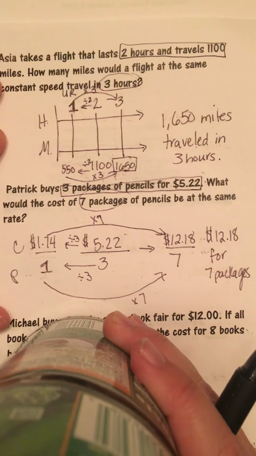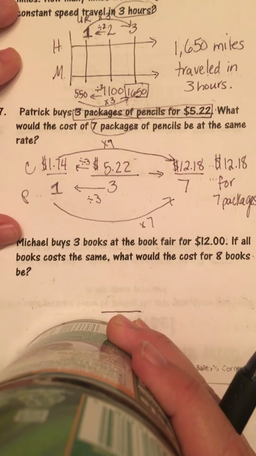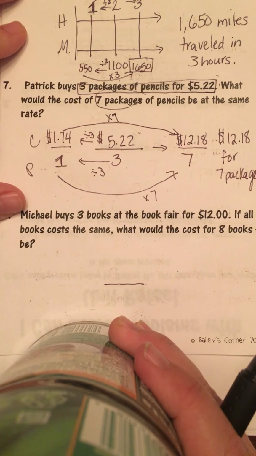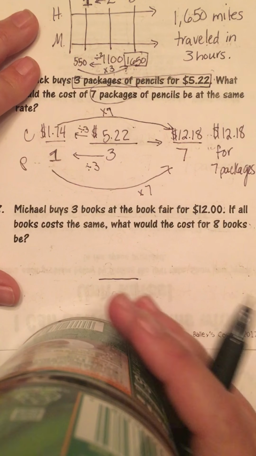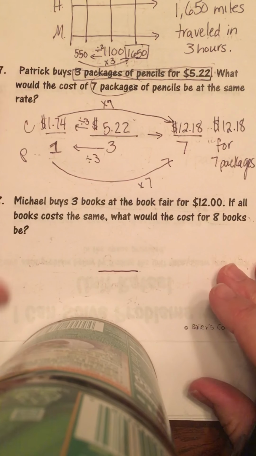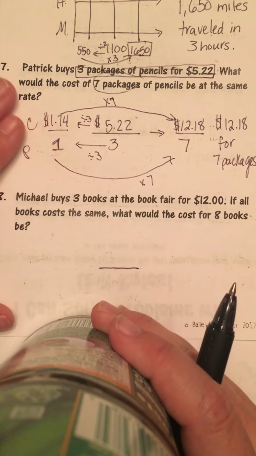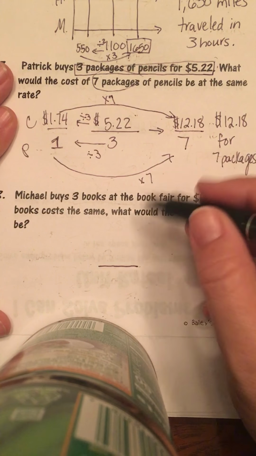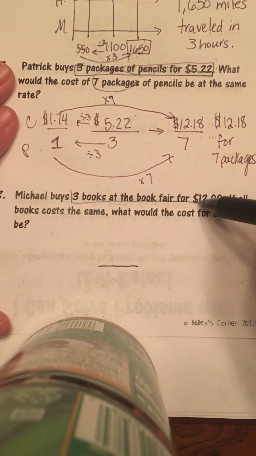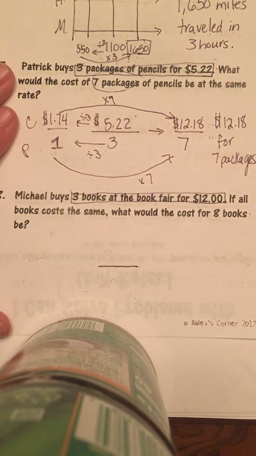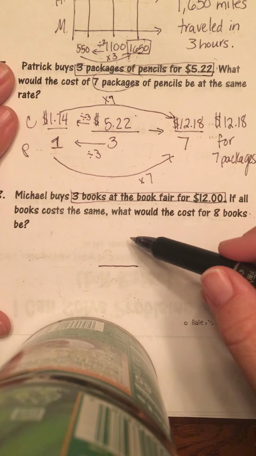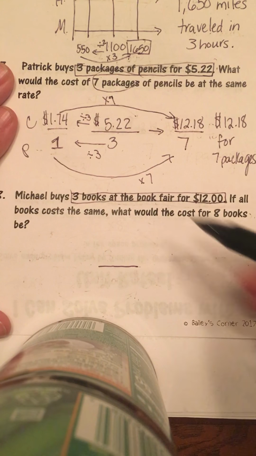Last question. Whoops, I lost my last word on that one. All right, our last one, I have set it up as a proportion again because I do like setting these up as proportions. I feel like they kind of work really well that way. All right, we have Michael buys 3 books at the book fair for $12. That's my ratio. If all books cost the same, what would the cost for 8 books be?